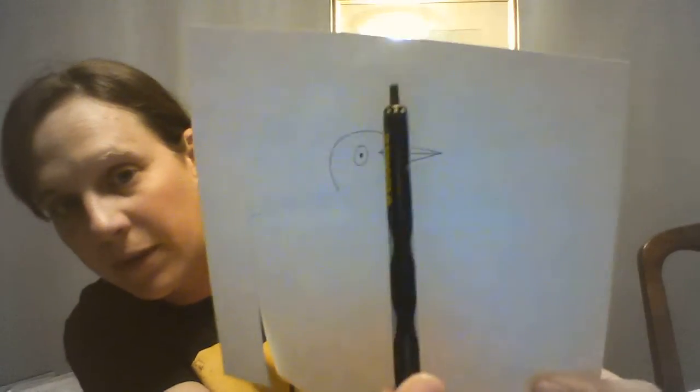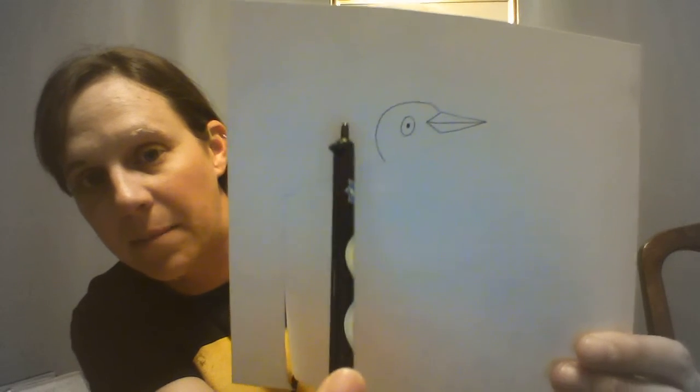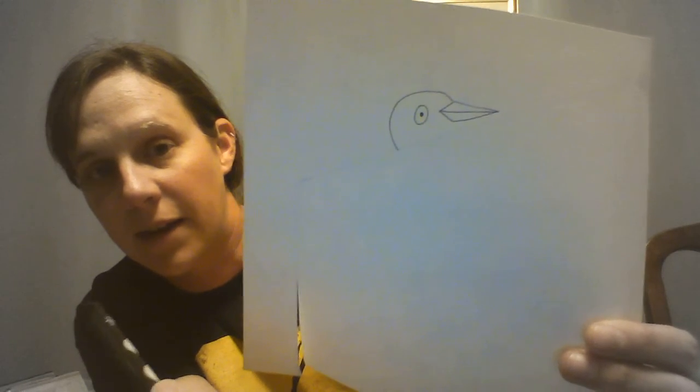Okay, now we're going to draw the head. We're going to start at the top of the beak and go around and down like this. So you're going to start at the top of your beak, and you're going to go around and make a curved line to make the back of the head.